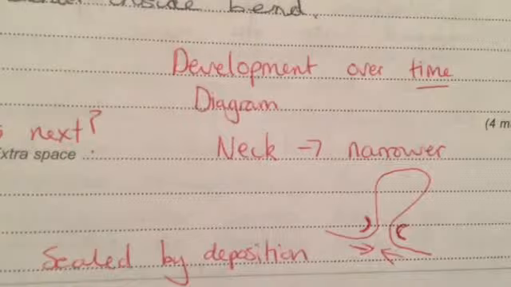Right. Show 3 characteristics. In other words, what does it look like? So we have meanders on there. We've got an oxbow lake. We've got a floodplain. TJ's got 3 marks straight away. You could also say things like it's flat, the river is getting wider. Those are other characteristics. So you're looking for basically saying what you can see there.